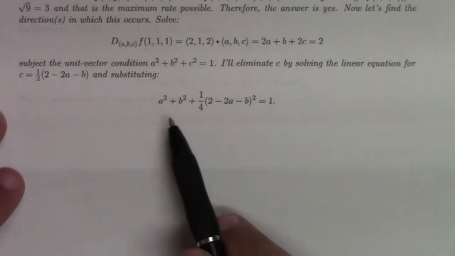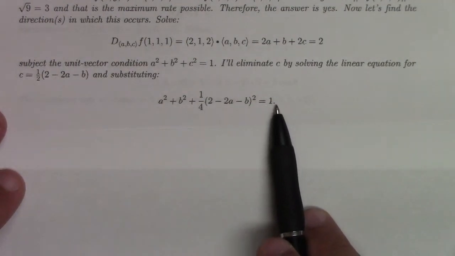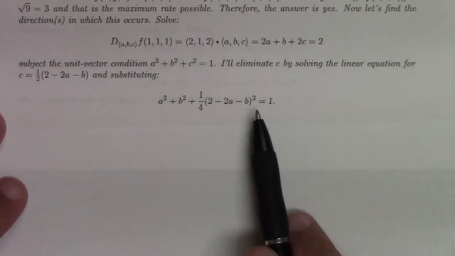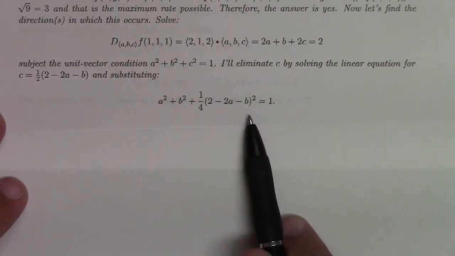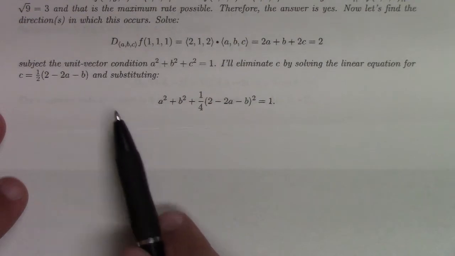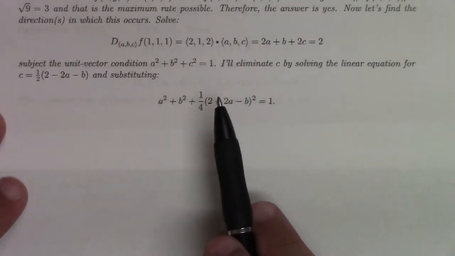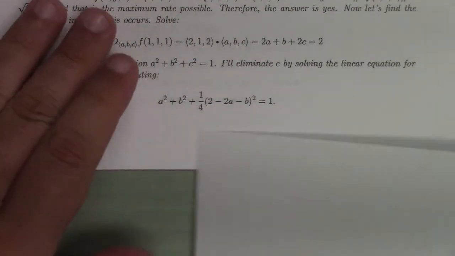And there you go, a squared plus b squared plus 1/4 of that squared equals 1. And that's actually kind of the solution. Any choice of a and b which solves this equation, and then you choose c like so, will give you a direction at the point 1, 1, 1 where this function is increasing at a rate of 2.